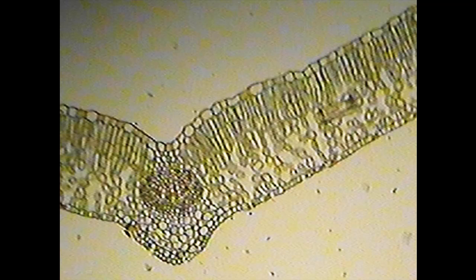Now, here's where we actually get some collenchyma. At the very top and at the very bottom, we get some collenchyma, just underneath the epidermis. The best way I can describe collenchyma is that their job is often to provide extra structural support.